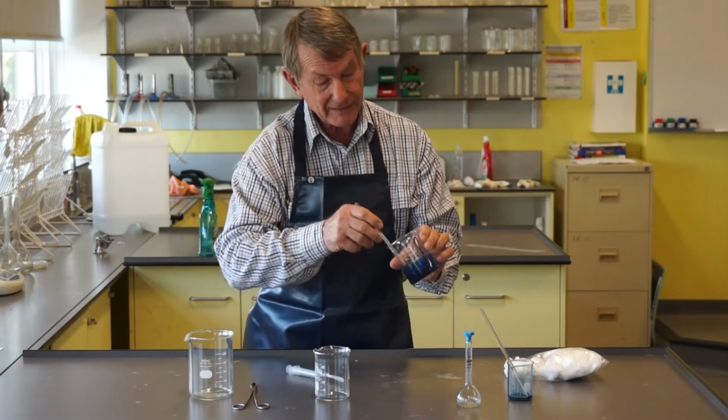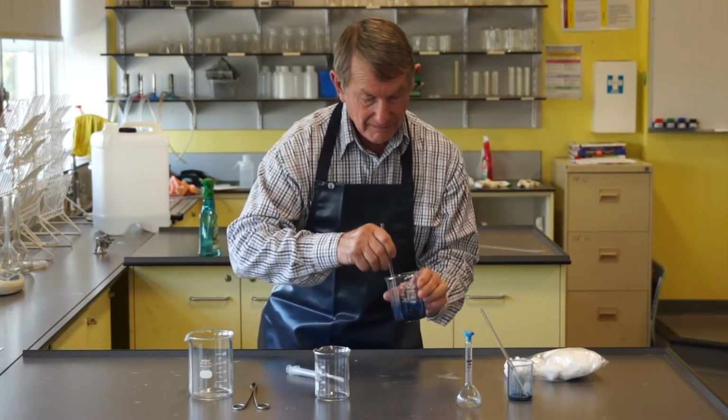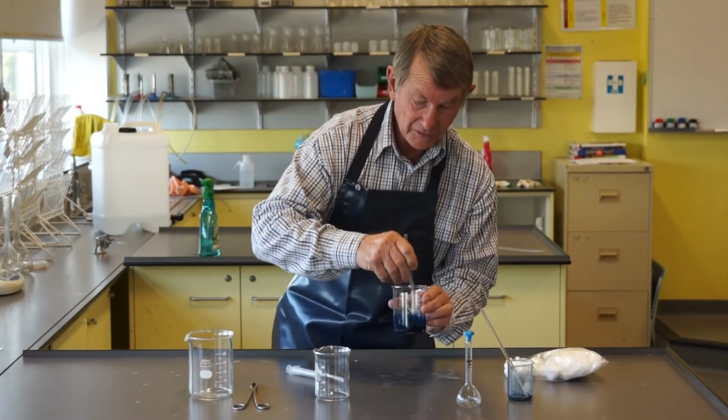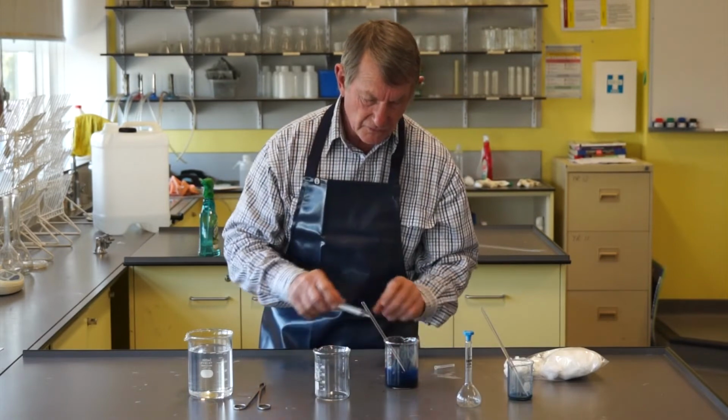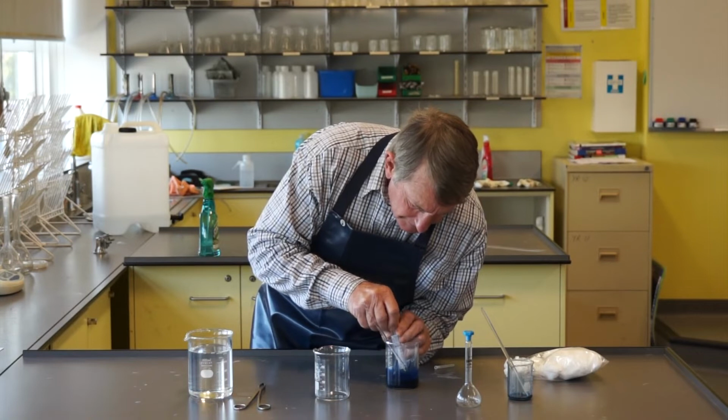We've got actually rather thick honey consistency. But it is viscous liquid. I'll just try to draw some of it up in the syringe. Let's see how we go.